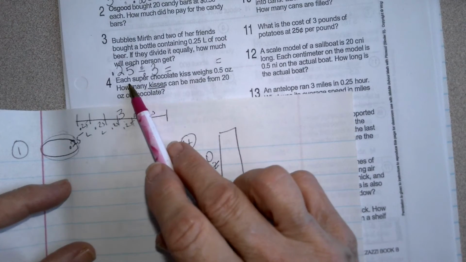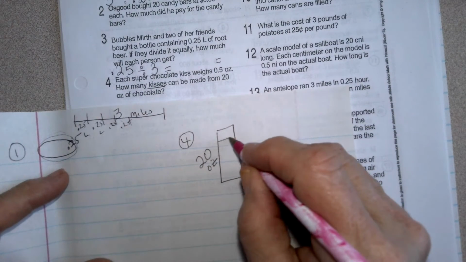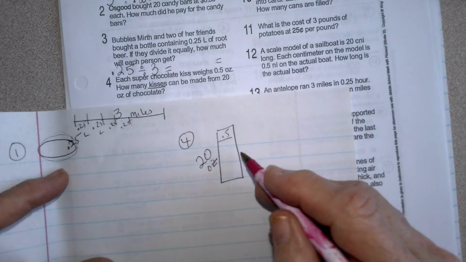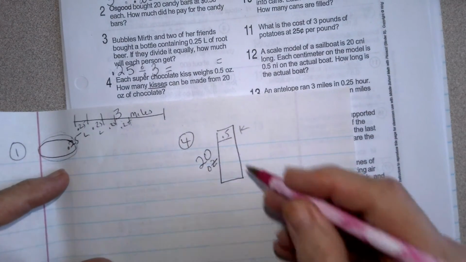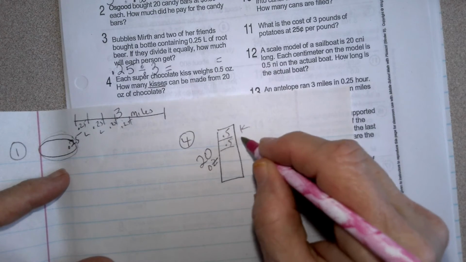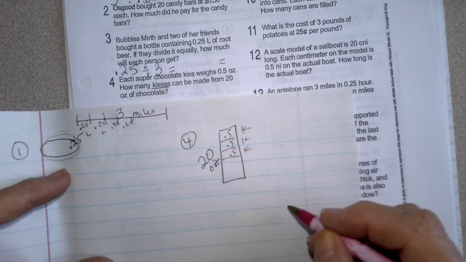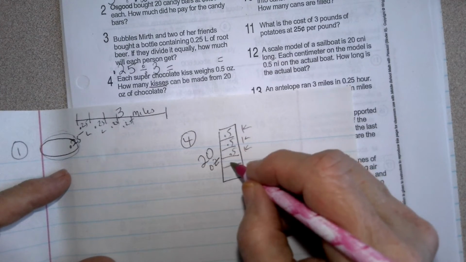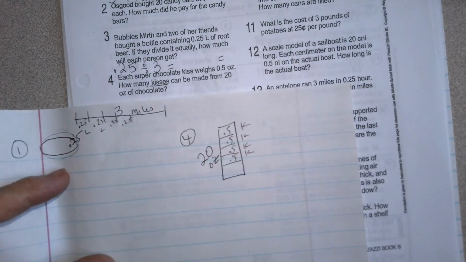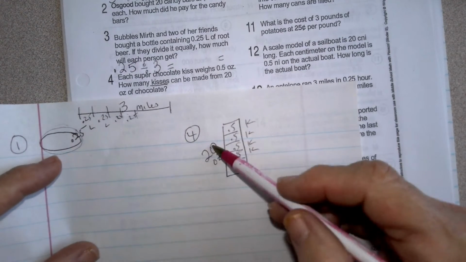So each one weighs 0.5. So a 0.5 ounce is 1 kiss. Is there another 0.5 in there? Yes, there's another 0.5. That's another kiss. There's another 0.5. That's another kiss. There's another 0.5. There's another kiss. How can I find out how many 0.5s are in that total?